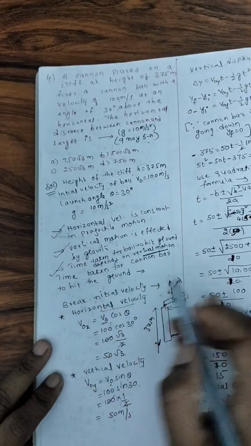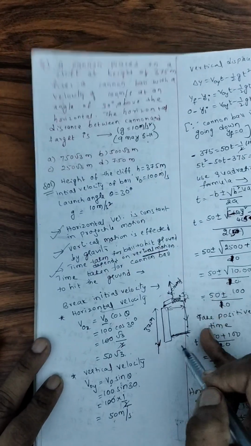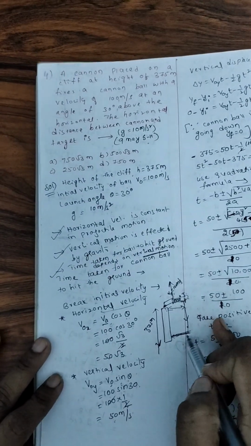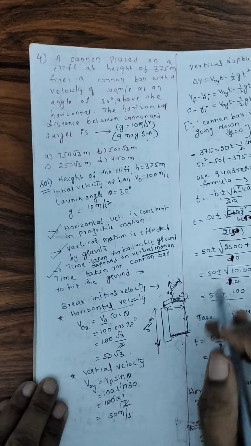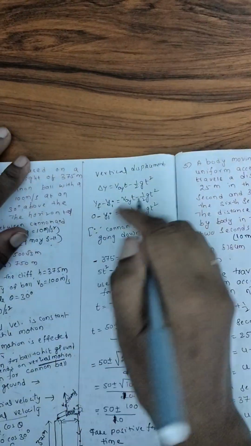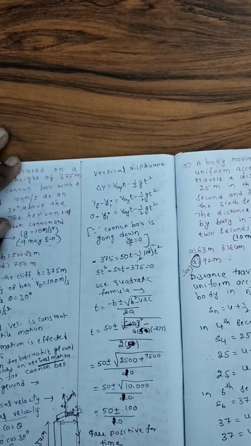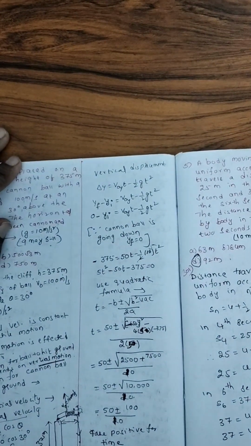Now first we find the time taken by the ball to hit the ground after firing. How much time it took to hit the ground, right? Now next, vertical displacement, because hitting the ground depends only upon the vertical motion itself.